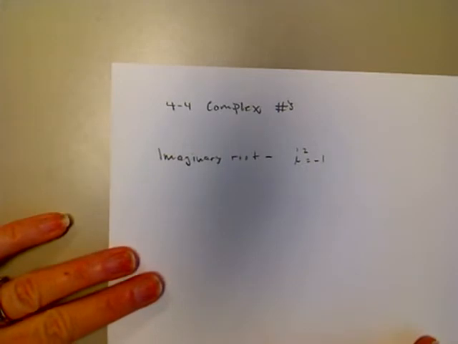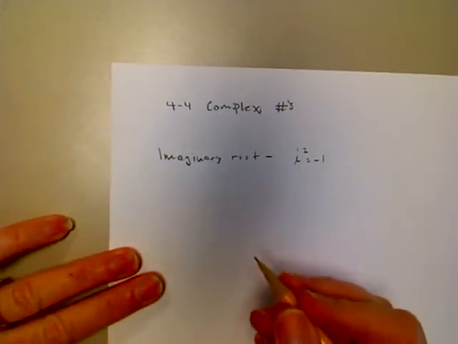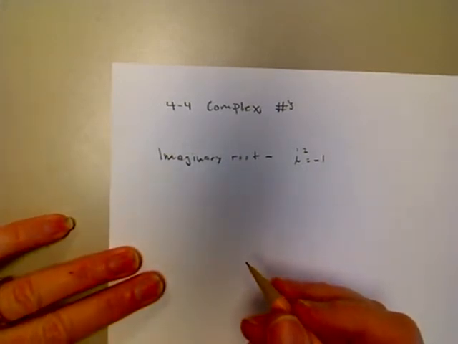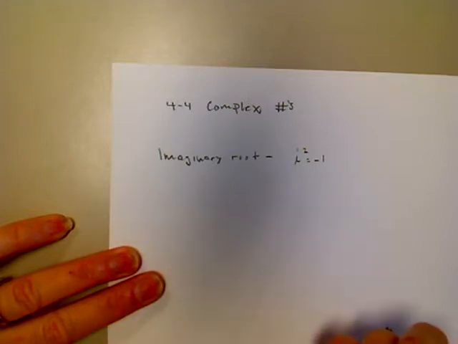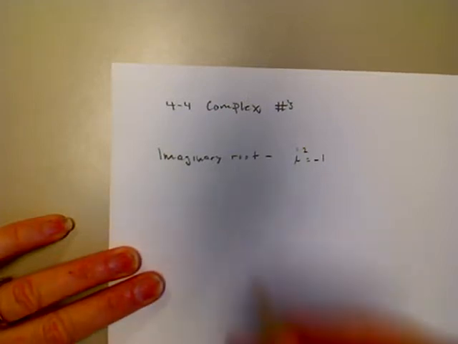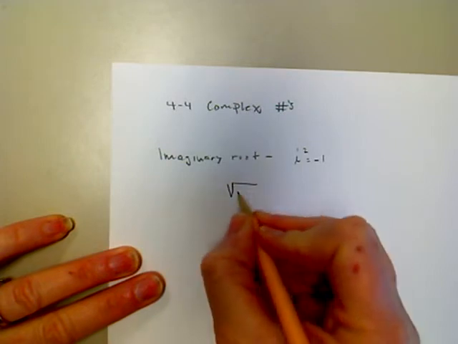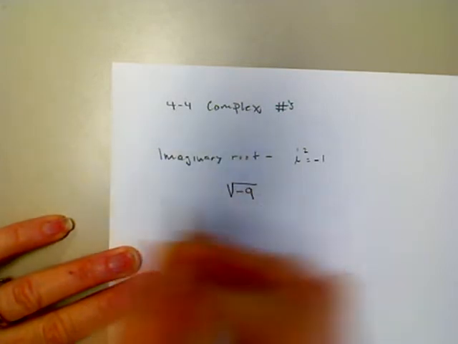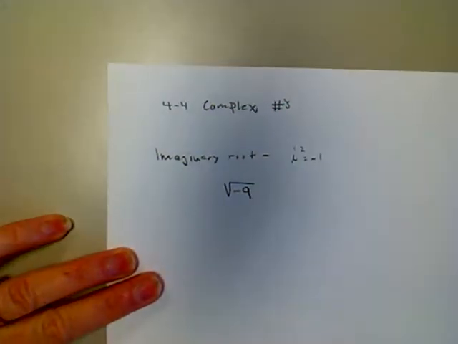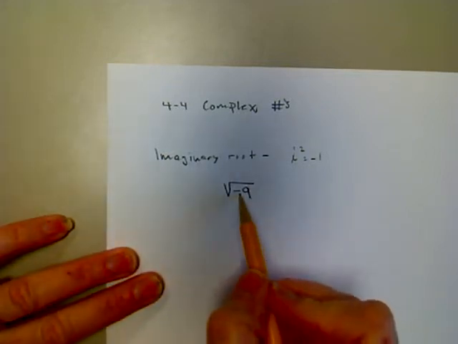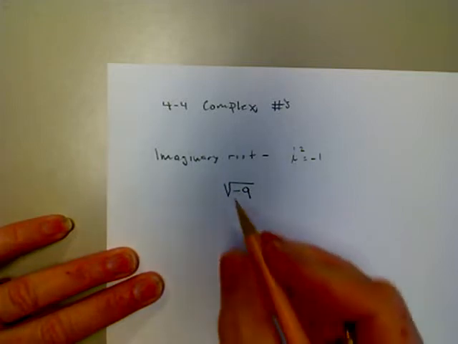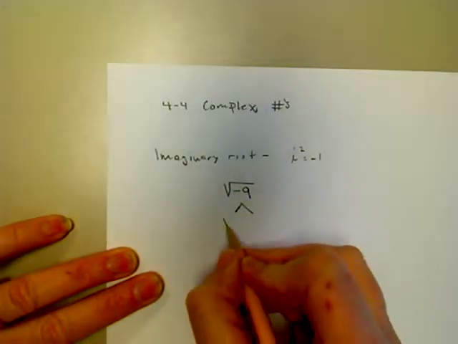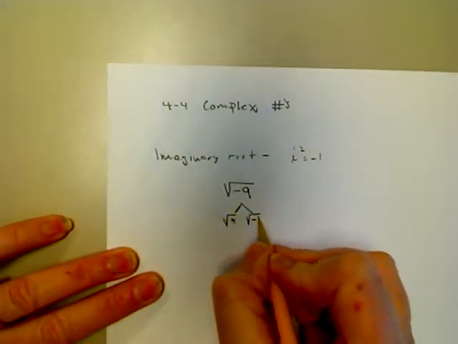That's not what's important. What I basically need you to get from this is that if you have a problem in a quadratic equation and you've solved it and you get an answer that looks like this under the radical, the square root of -9, when you go to simplify this, like yesterday, we broke it apart, and this is actually the same thing as the square root of 9 times -1.